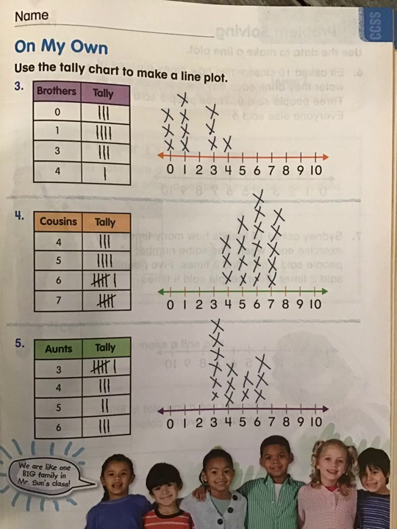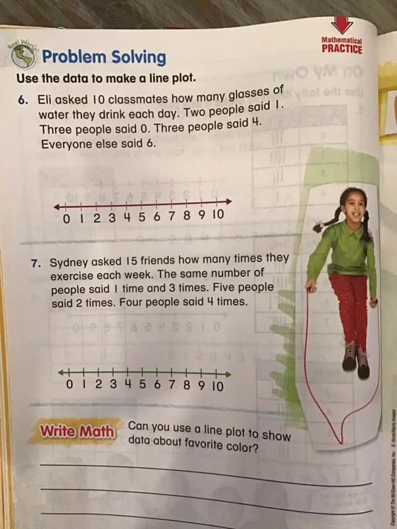Okay, turn the page with me to page 570. And let's look at a few word problems using plot lines. So we're on number 6. Eli asked 10 classmates how many glasses of water they drink each day. 2 people said 1. 3 people said 0. 3 people said 4. Everyone else said 6.